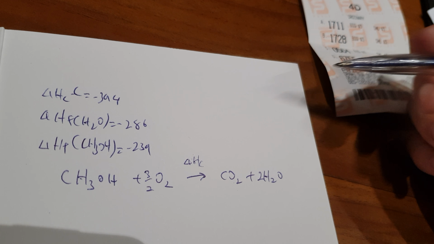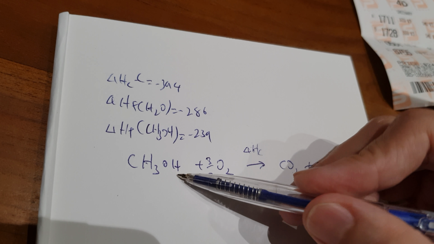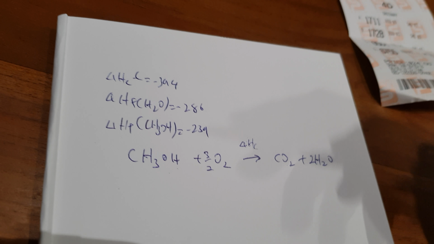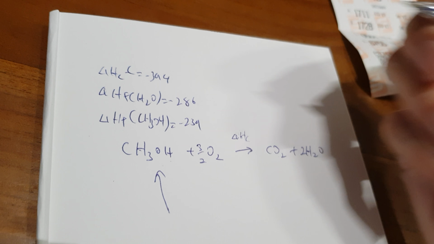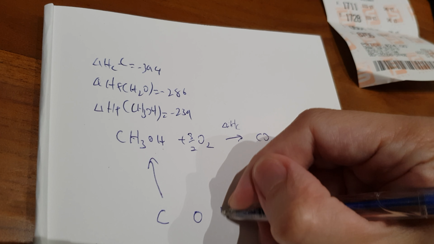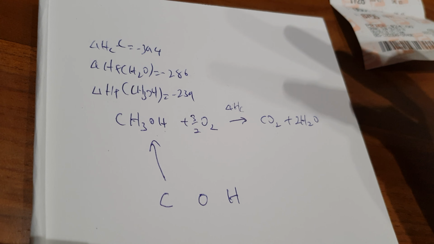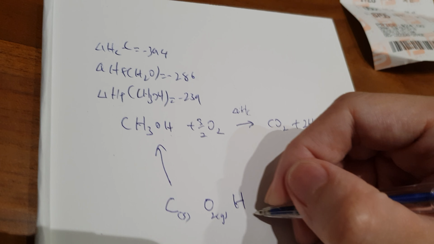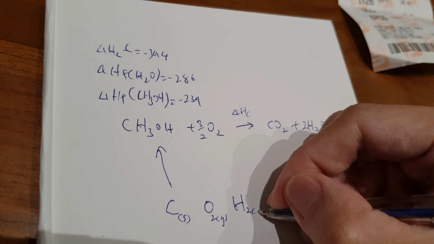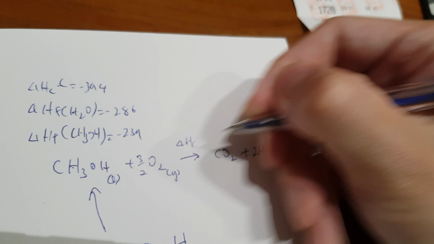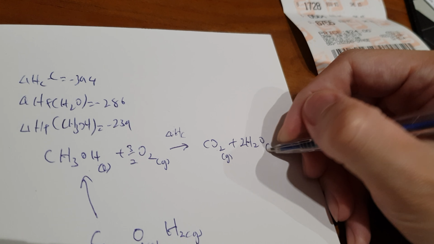So for example, what else do we know about this first compound, methanol? Enthalpy of formation. So the definition is what? Formation is make from elements. So we can make this thing from its elements, which are carbon, oxygen, and hydrogen. Now the elements must be in their standard state. So this is O2 gas, carbon solid, hydrogen or H2 gas. Also, remember the right state symbols. So this is a liquid, this is gas, this is gas, this is liquid.